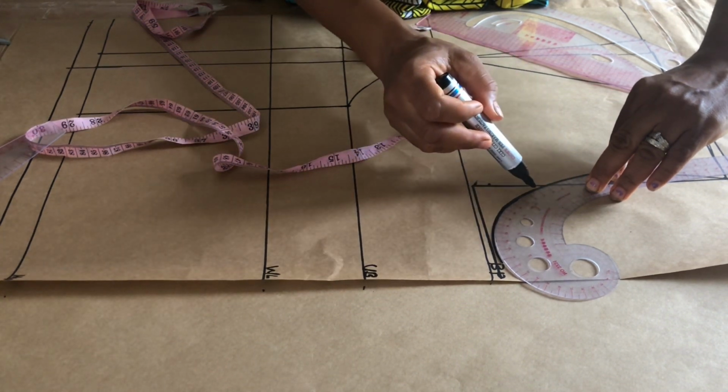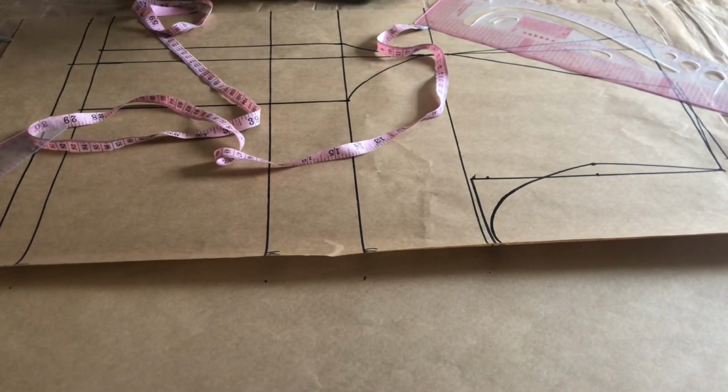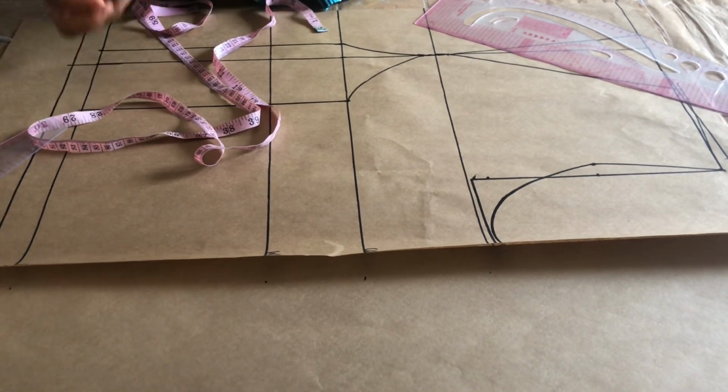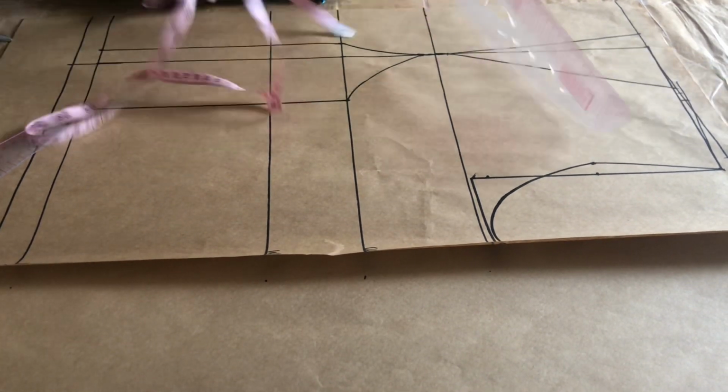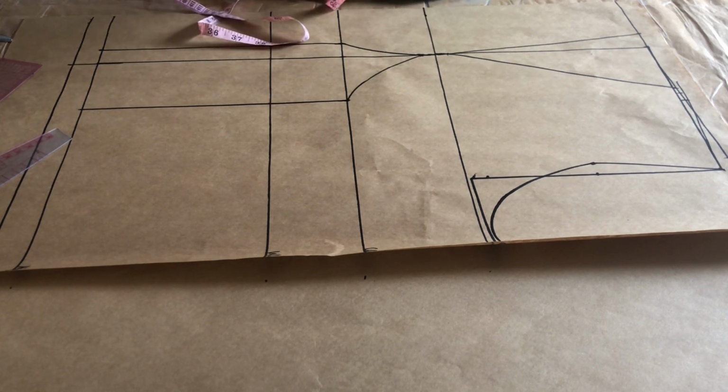Don't mind my hand though. Okay, so this is your armhole.